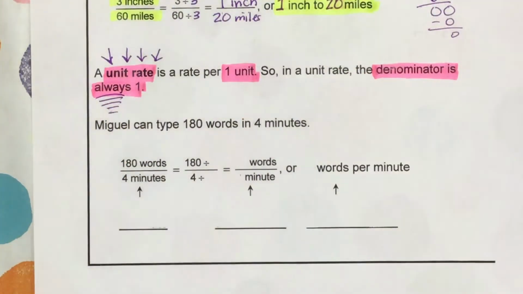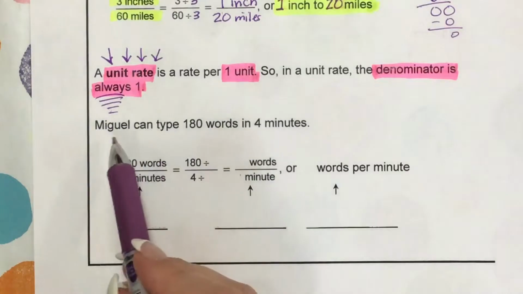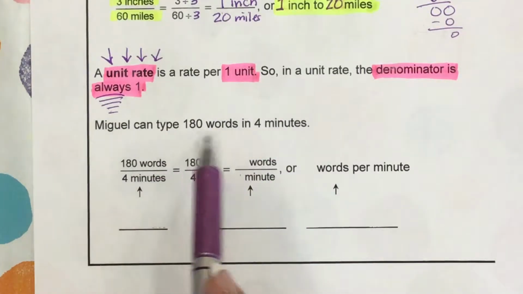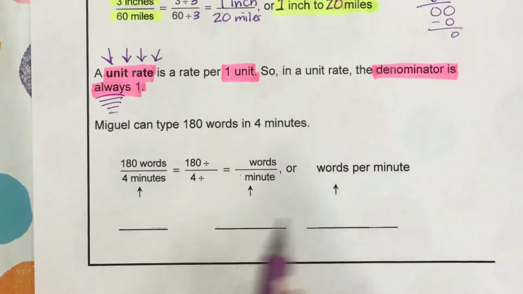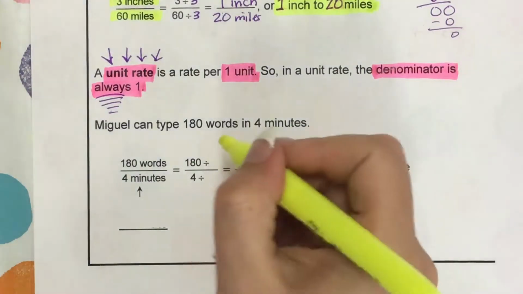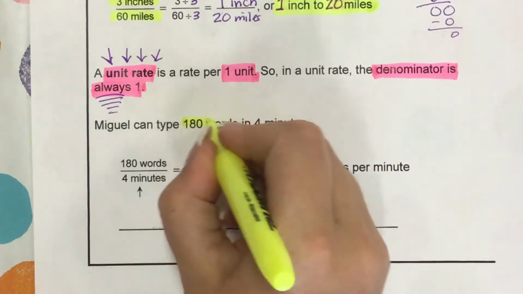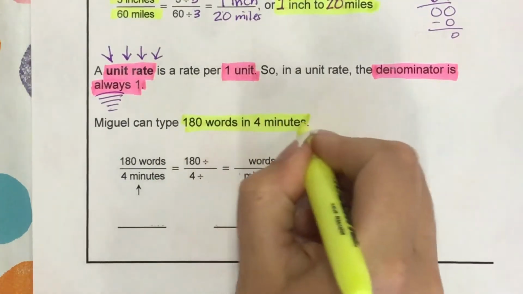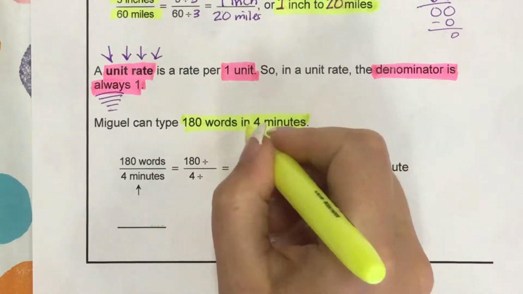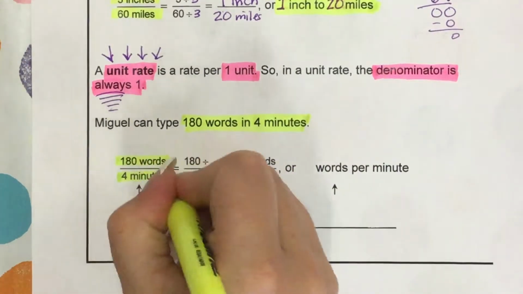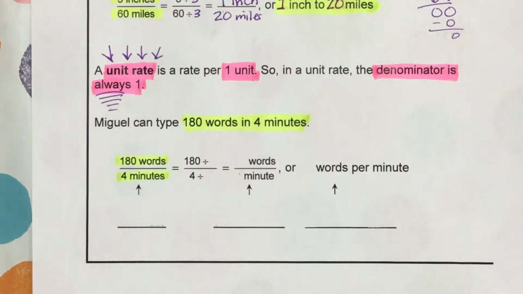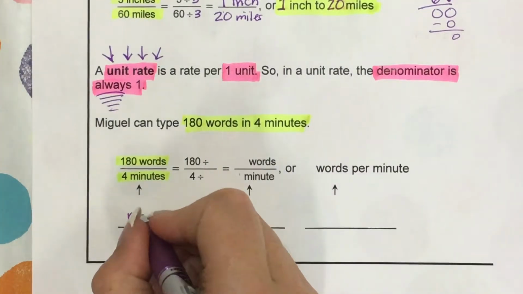Okay? So what we're going to do here is we have Miguel can type 180 words in 4 minutes. So we have 180 words in 4 minutes. The word "in" is kind of like to or per or for. So we have 180 words in 4 minutes, okay? That is the rate.